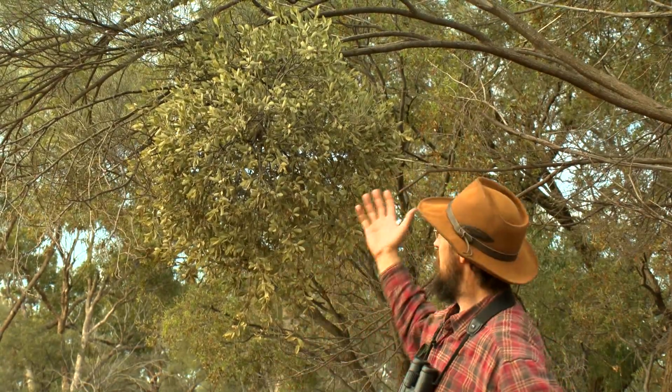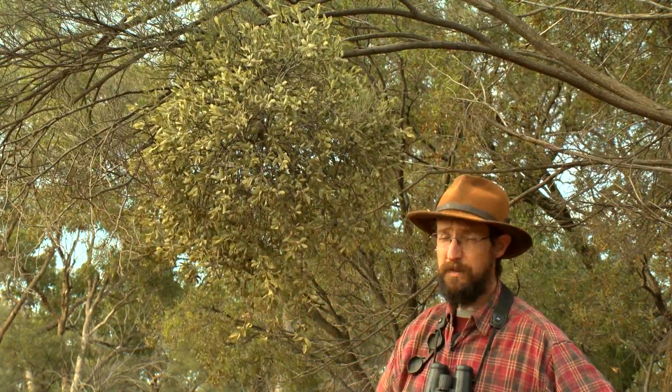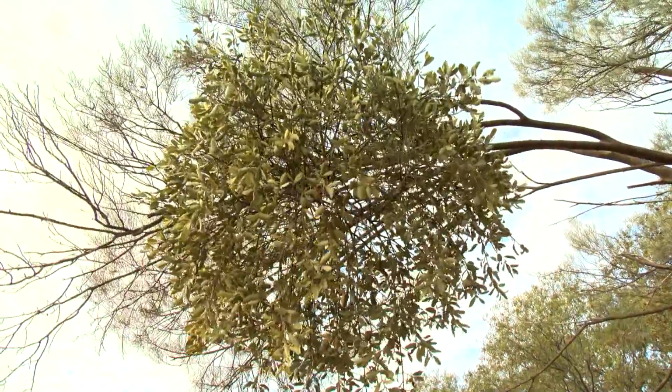Now, different plants get different kinds of mistletoe. Behind me here is a mulga with a pale leaf mistletoe on it. And this mistletoe is pretty much only found on wattles, especially mulga. You can see its frosted leaves here blend right in with the frosted grey leaves of the mulga.